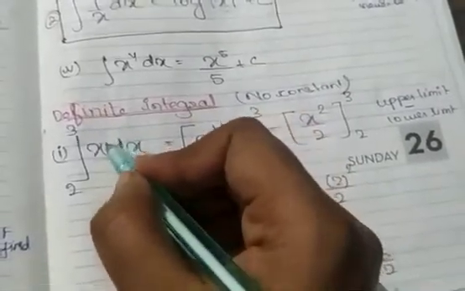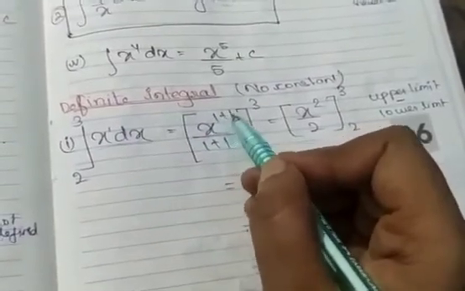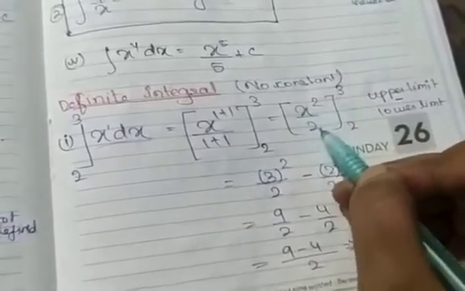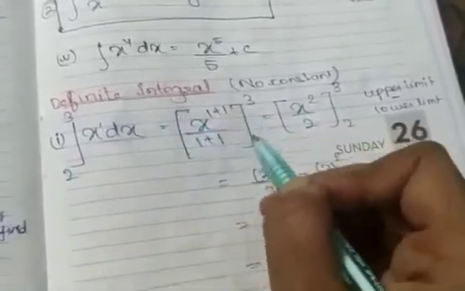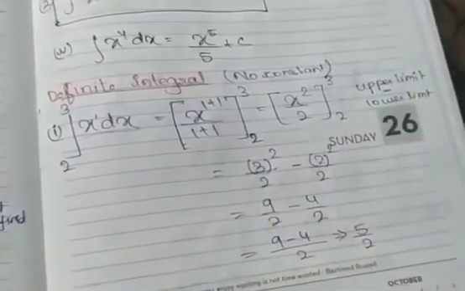So x to the power 1 is there. What will be the integration? x to the power 1 plus 1 by 1 plus 1. So the answer will be x square upon 2. Now what to do with the limits? We will put it in a square bracket. We write the lower limit down and the upper limit up.